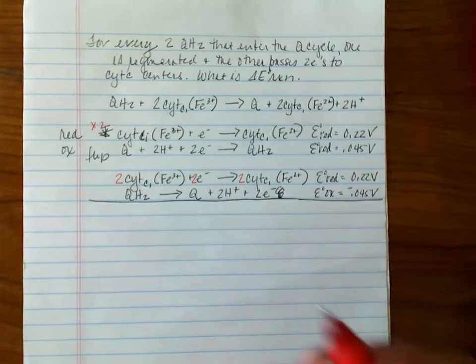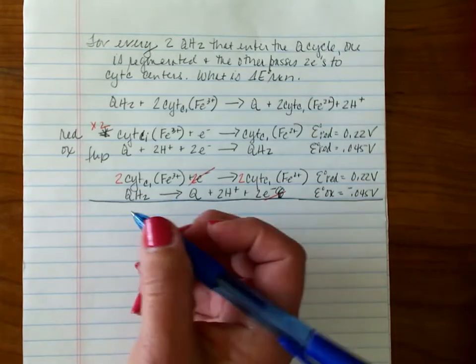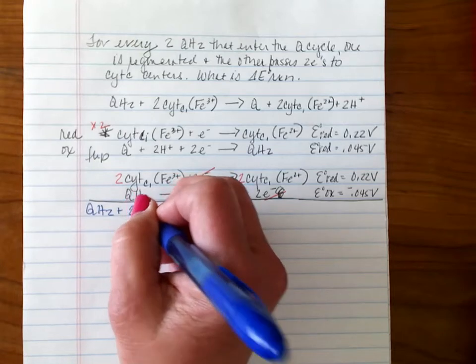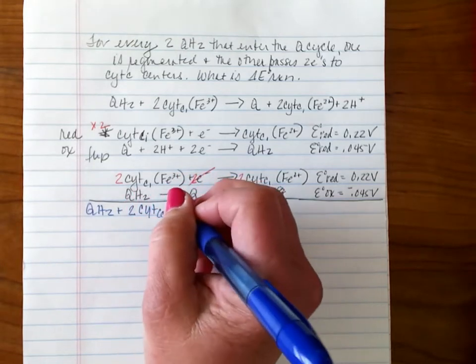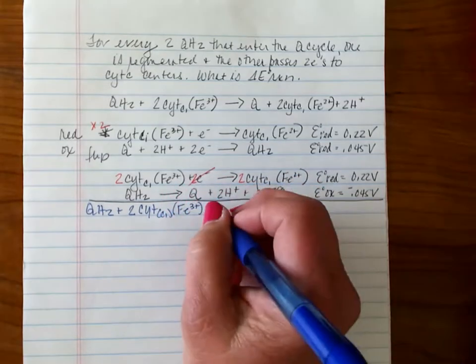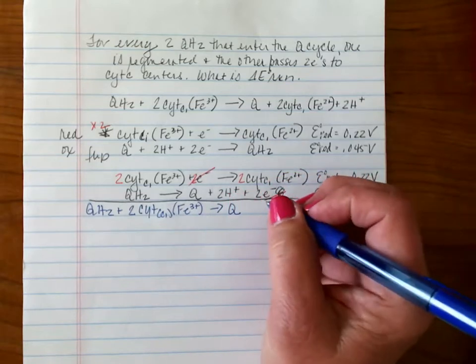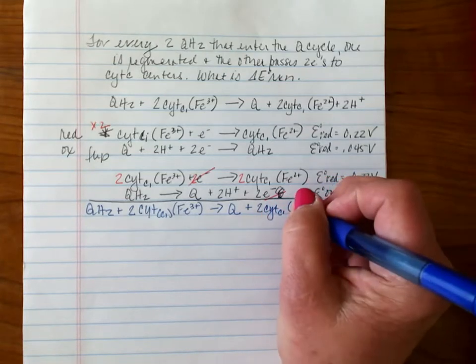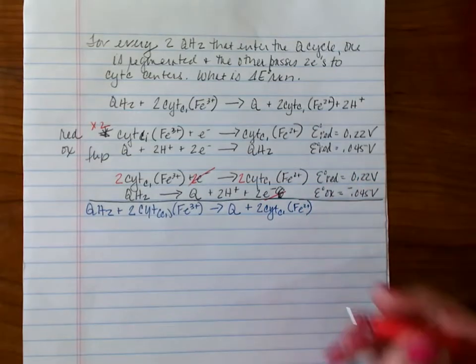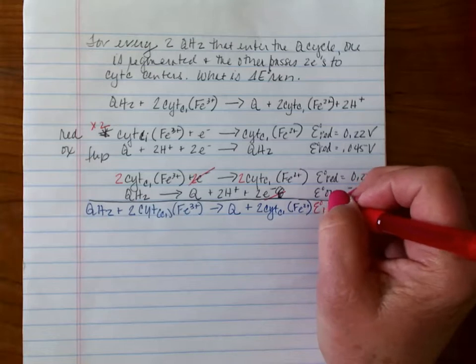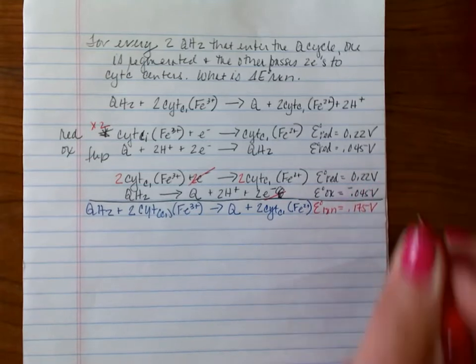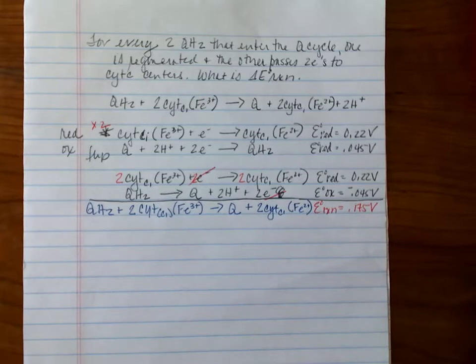So now all we have to do is cancel our electrons and add these reactions together, and we get QH2 plus 2 cytochrome C1 with an Fe3 plus, going to the oxidized version, plus 2 cytochrome C1s Fe2 plus, and our standard E of this reaction then will be 0.175 volts, which is also spontaneous.